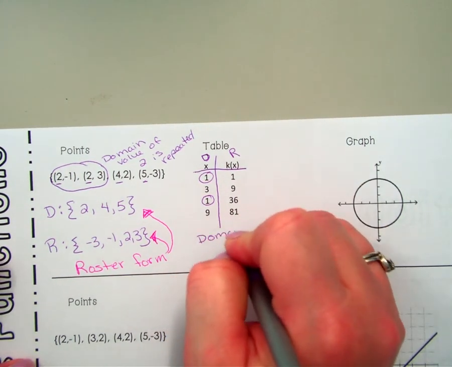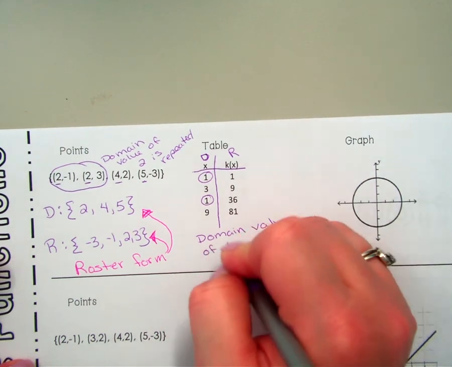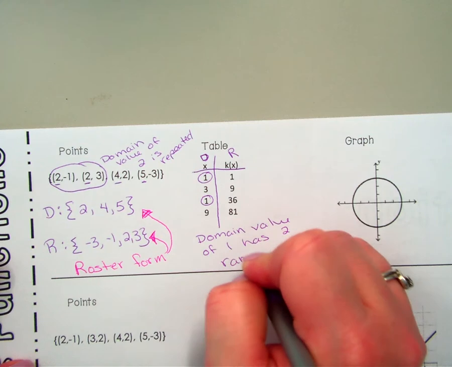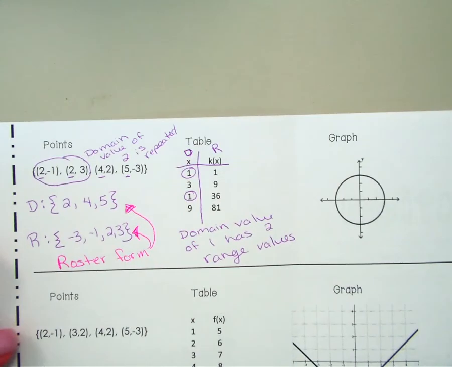So domain value of 1 has 2 range values. So that is why it's a relation, because our domain value of 1 has 2 different range values. So it can't be the more specific function. It's going to stay as a relation for that.